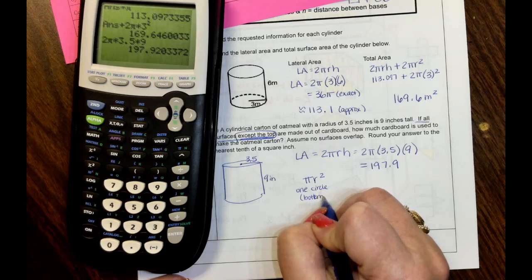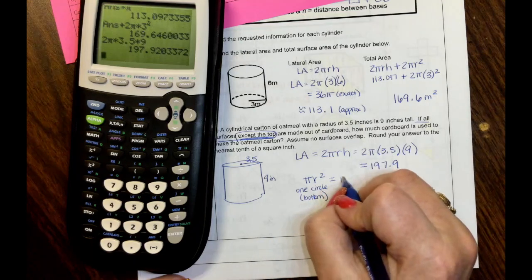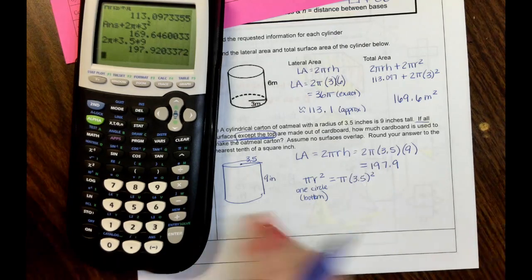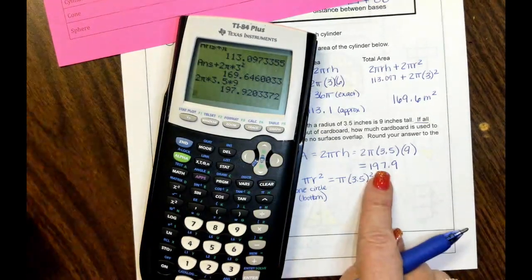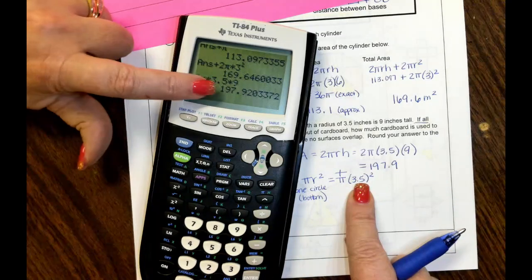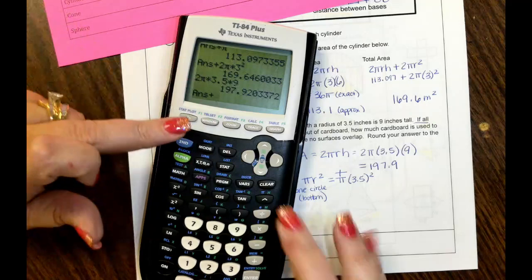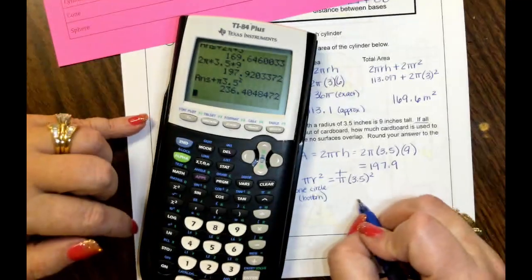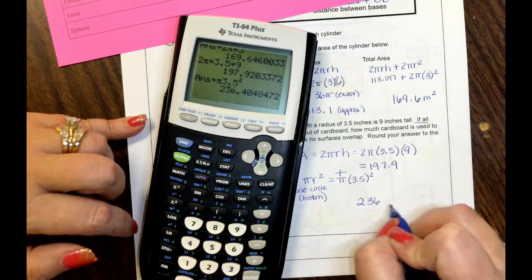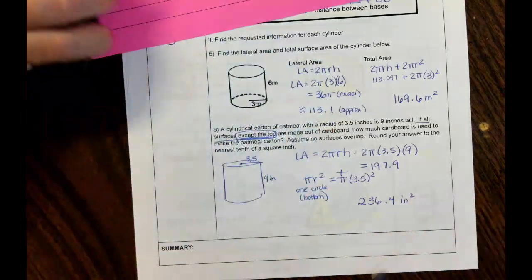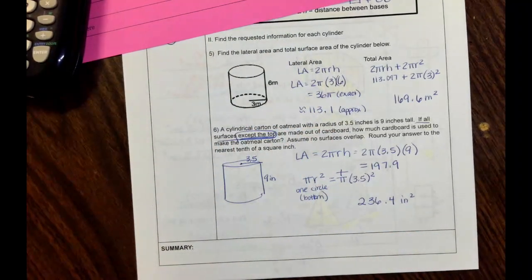Area of a circle is pi r squared, so it's pi times 3.5 squared. So if we want to take this original number and add 1 circle, I'm going to take that original number and add 1 circle, not 2. Circle would be top and bottom. So total, it takes me 236.4 inches squared of cardboard to make a cylindrical carton of oatmeal with no lid.